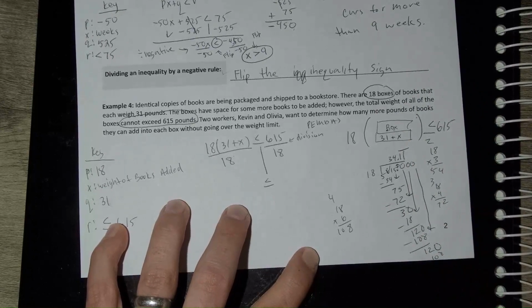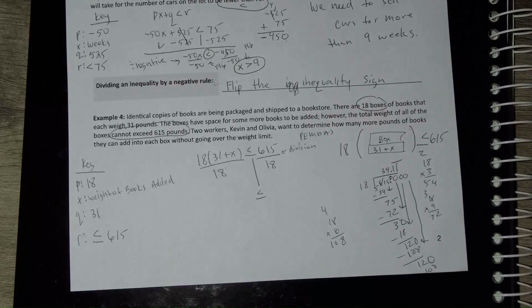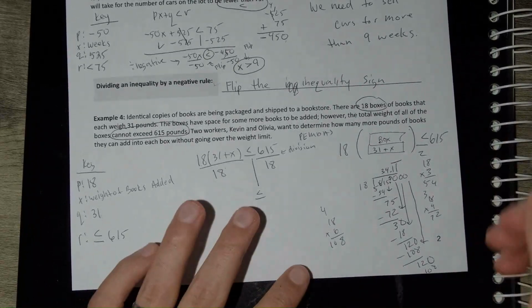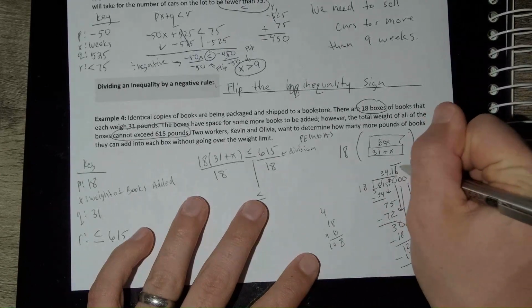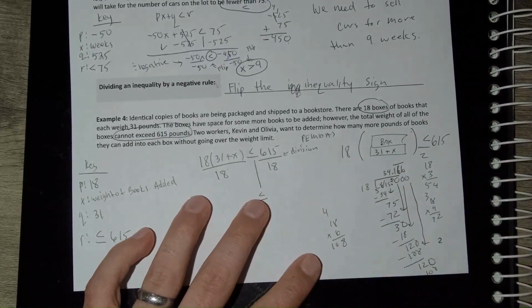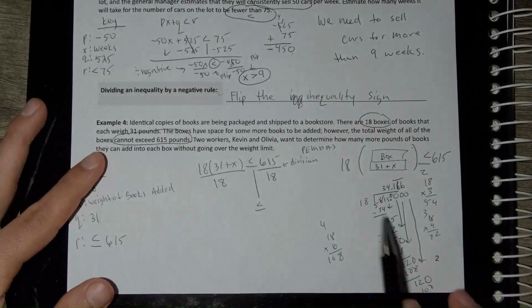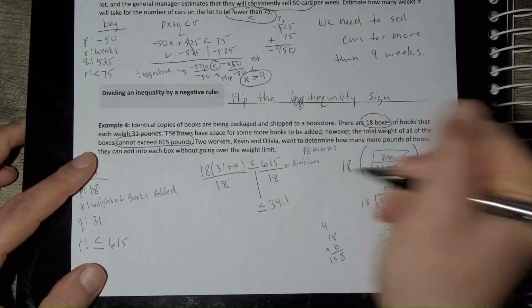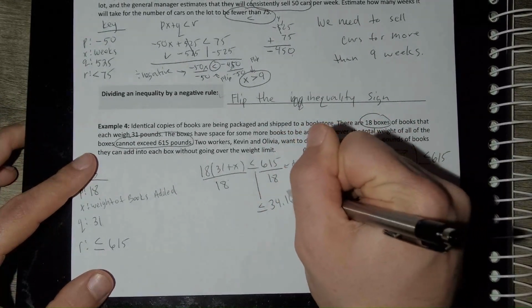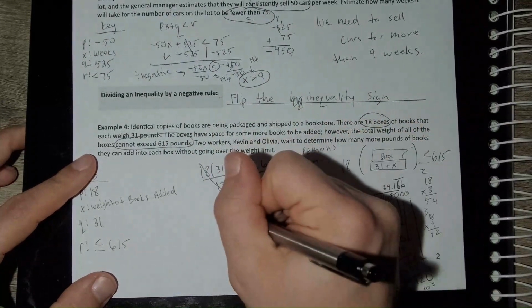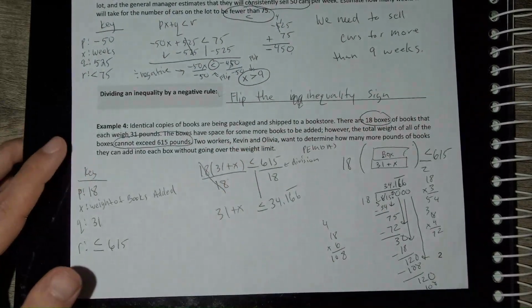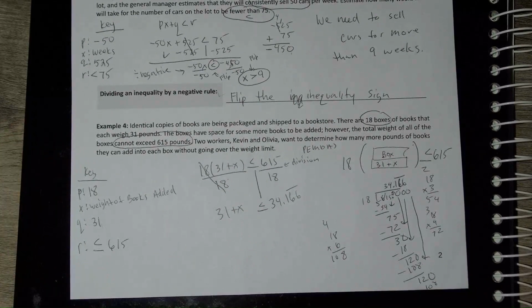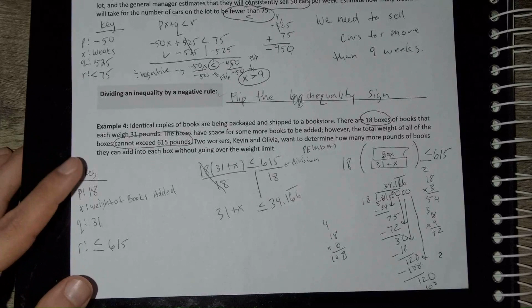Let me double check this. Sometimes division can get kind of dicey. Huh, I did get it wrong. Oh, no, I didn't. I'm just a dunce. This is a 6. Why do I keep putting it in the quotient? Because 18 went into 126 times. So this is 34.166 repeating. So I'm left with 31 plus x. And so this is why this is probably a calculator problem.